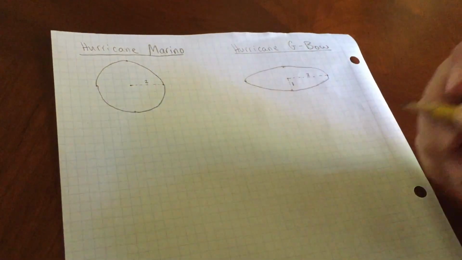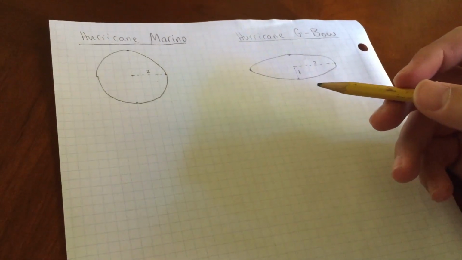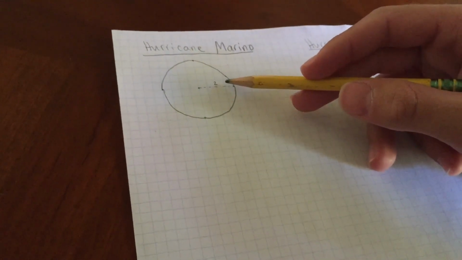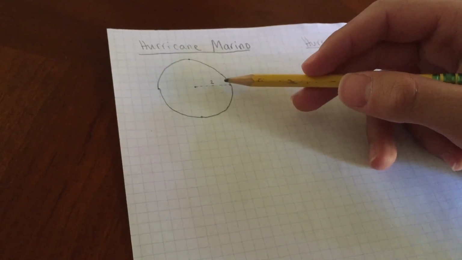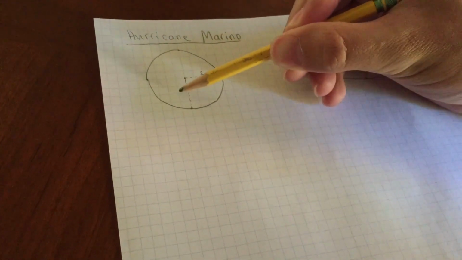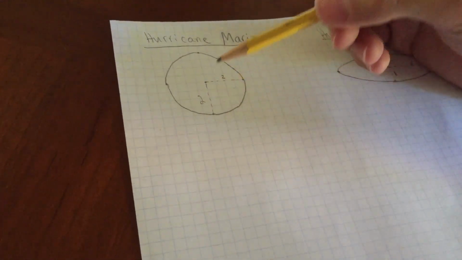Okay, now we have to find the equation for Hurricane Marino, the last one we just saw, which is the circular shape. Jack told us that the radius was 2, so we can assume, since it's a circle, that the other side is 2. So we have the major axis is 2 and the minor axis is 2 as well.